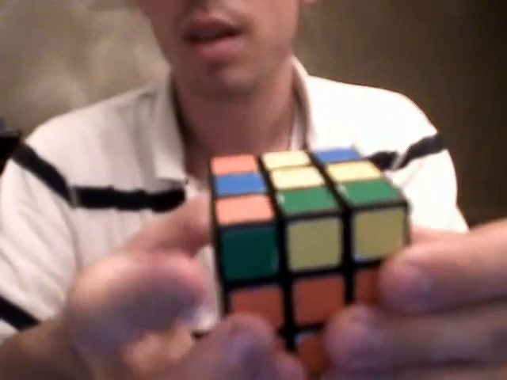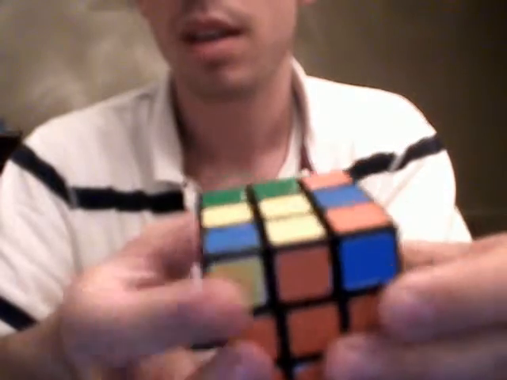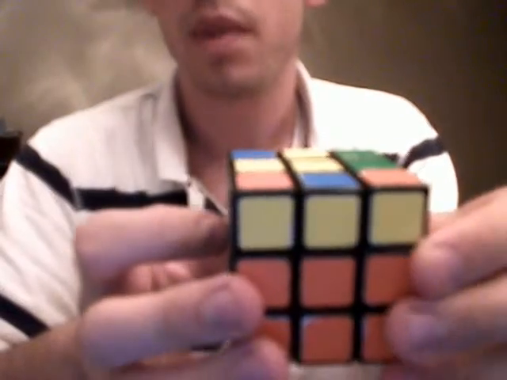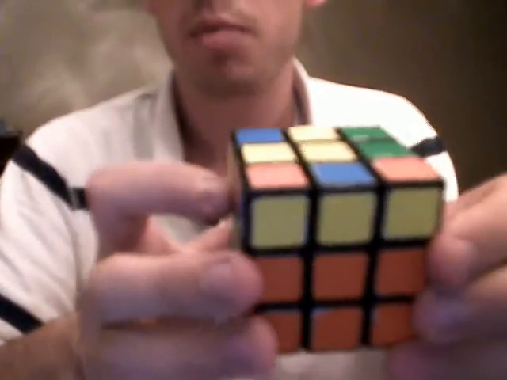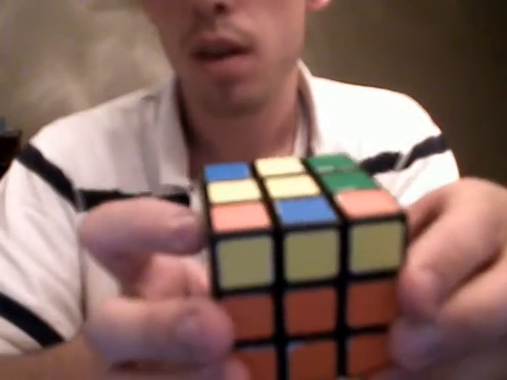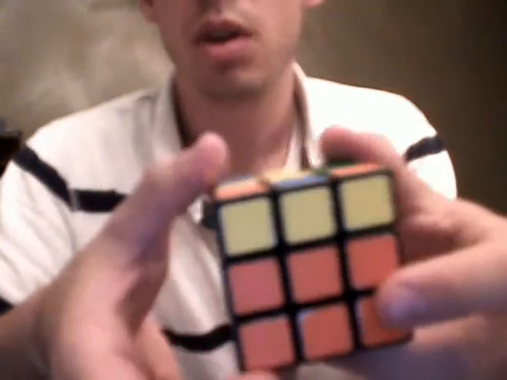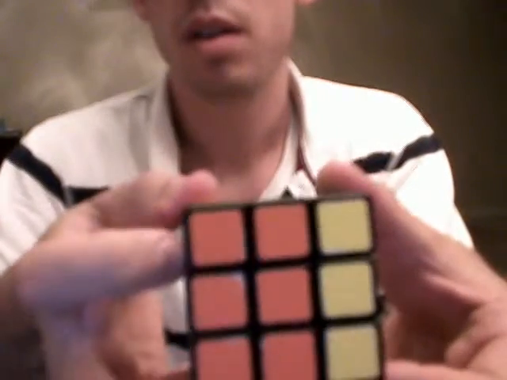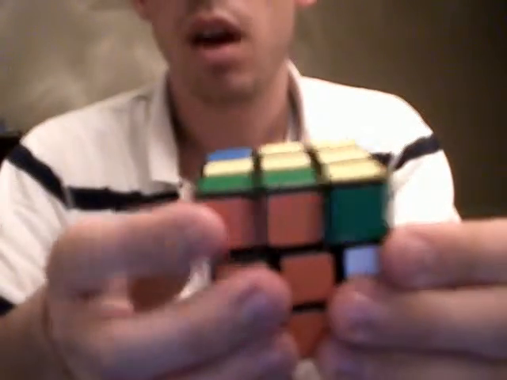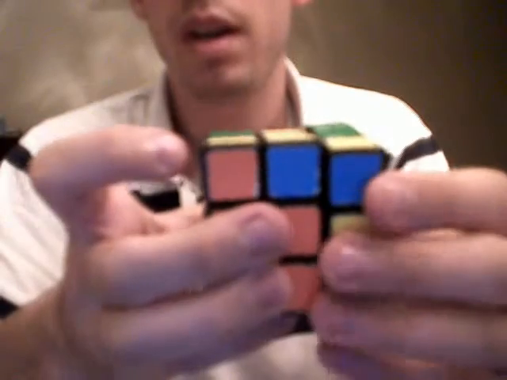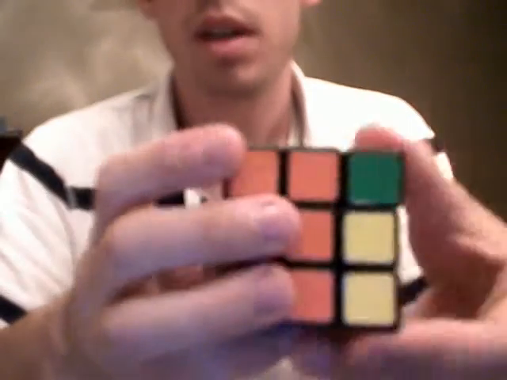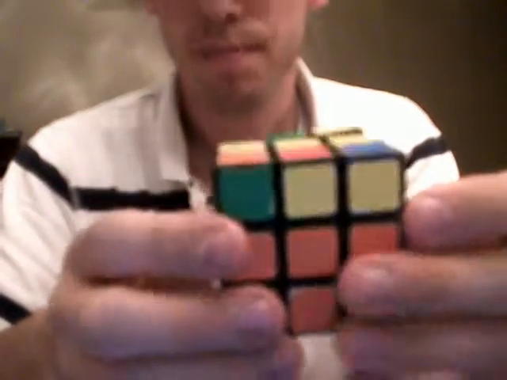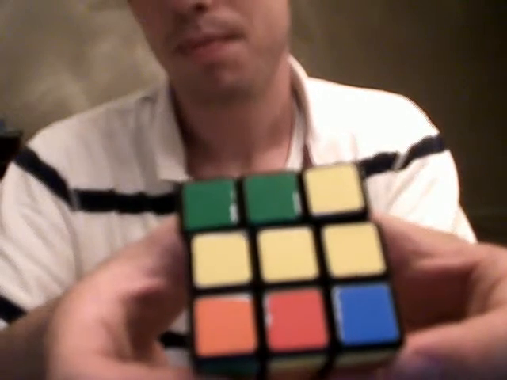So don't hold it like this, not like this. This is how you're going to hold it. From here, you're going to perform the same algorithm that we did for the line: front, right, up, inverse right, inverse up, inverse front. And that'll take you to the line.